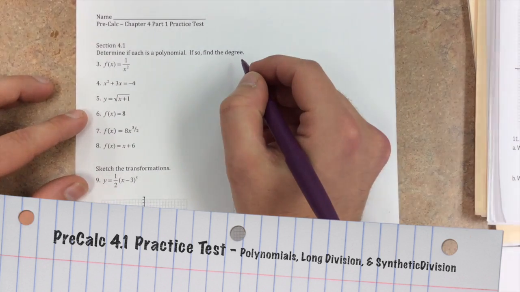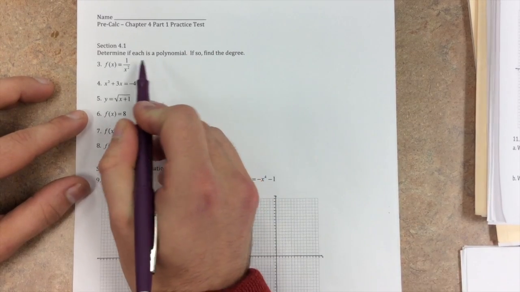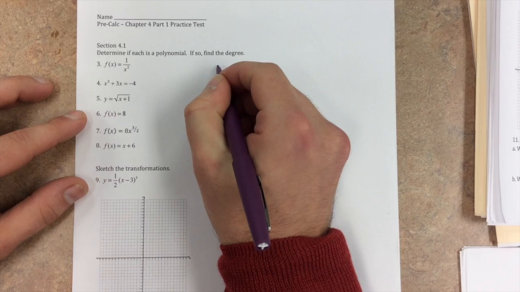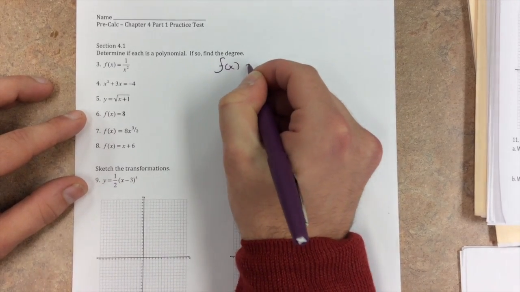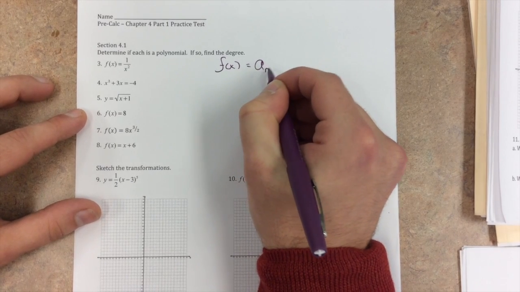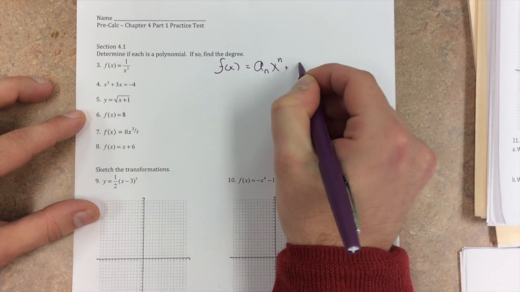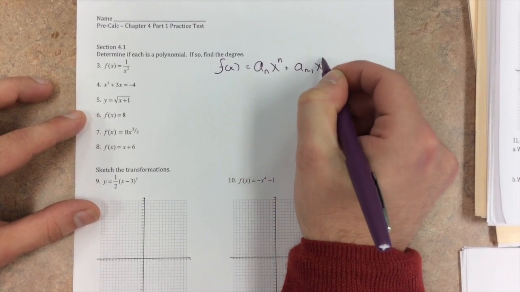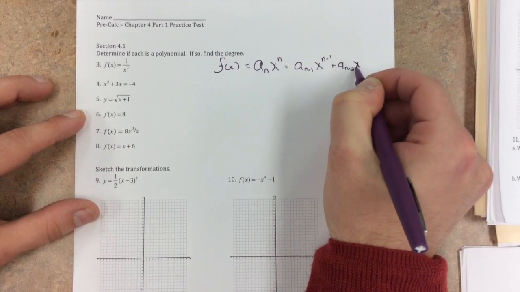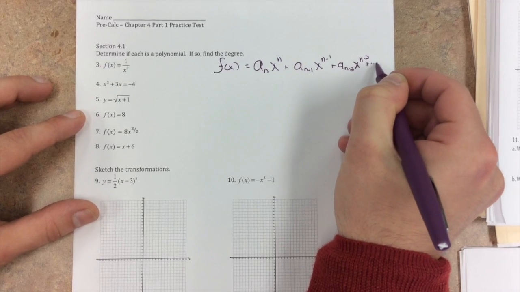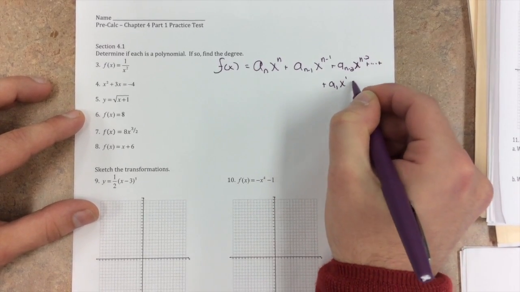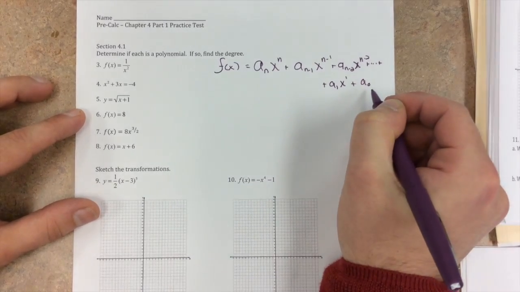So, what we talked about for section 4.1: how to determine if something is a polynomial. For any function, here's the definition if we forgot: f of x equals a sub n x to the n, plus the next term, so it goes down a degree, plus the next term, x to the n minus 2, plus it keeps going, plus the second to last term, x to the first power, plus a sub 0.